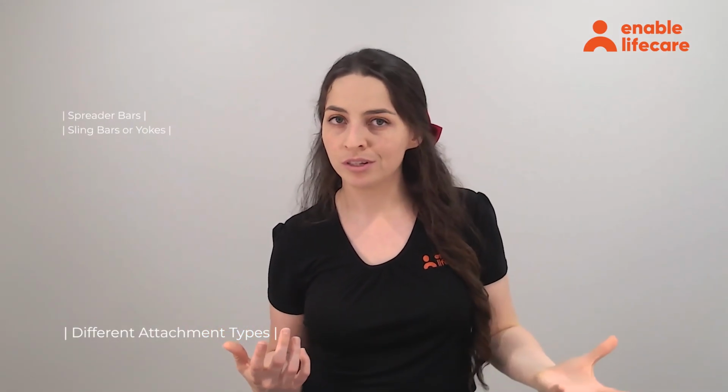Now let's talk about the different attachment types, your spreader bars, sling bars or yokes, and pivot frames, because they go hand in hand with your slings. So firstly, we'll start with a 2-point spreader bar. These are compact and easy to use. So there's only 2 attachment points on a 2-point spreader bar. So very quick and easy to attach those slings. They're going to be great for small spaces and quick transfers, because it's not going to take that long to be able to attach those loops.